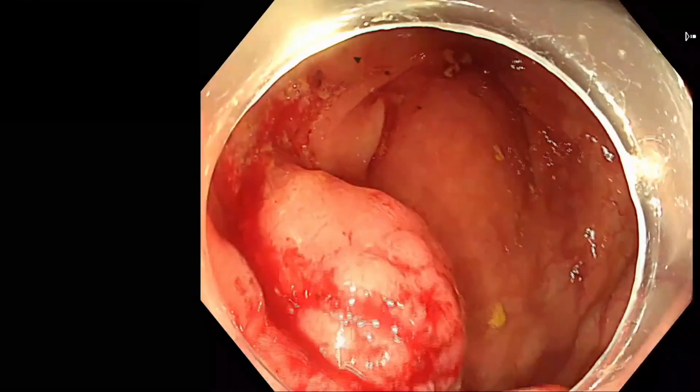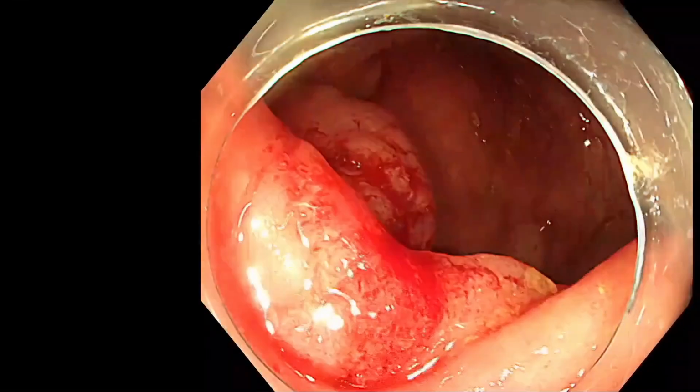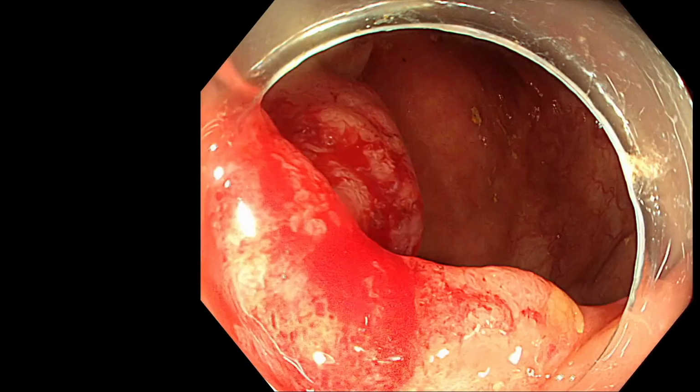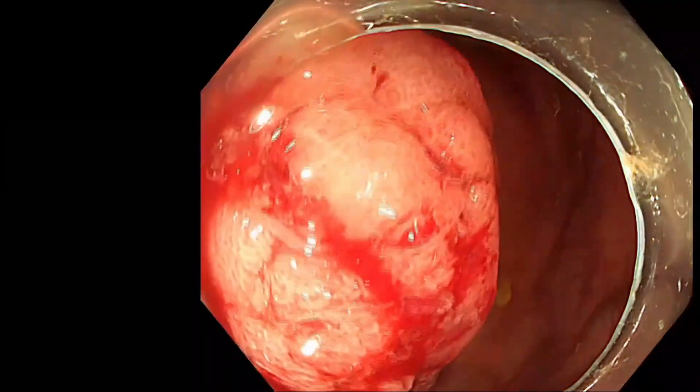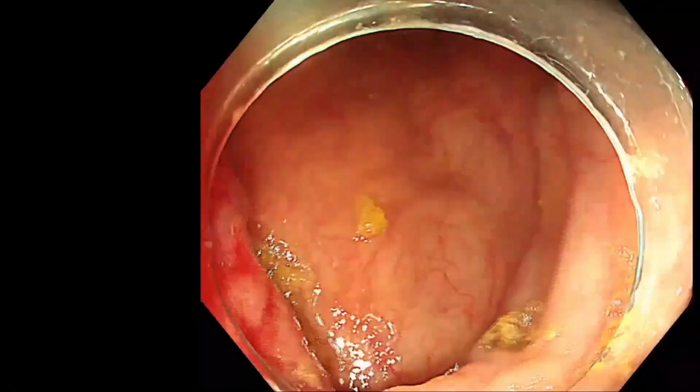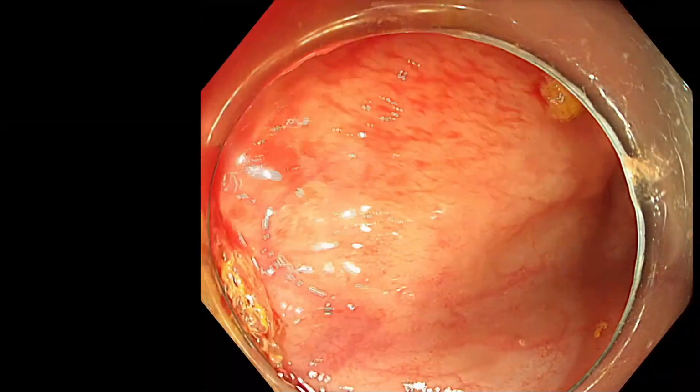And we're looking in the cecum here, just attached to one of the lips of the ileo-caecal valve is a polyp. But it's not just attached here, it's right around into the base of the cecum. And the question is, whenever you see a polyp in the cecum, where's the appendiceal orifice, where's the ileal opening?